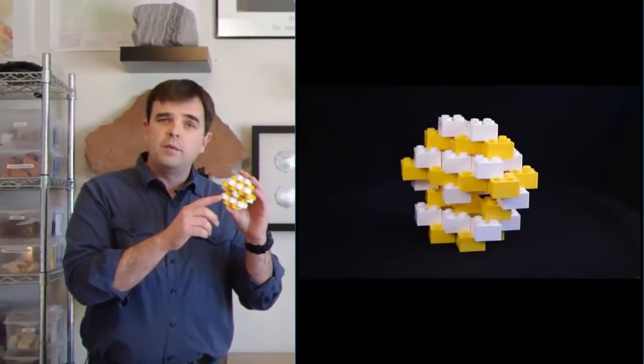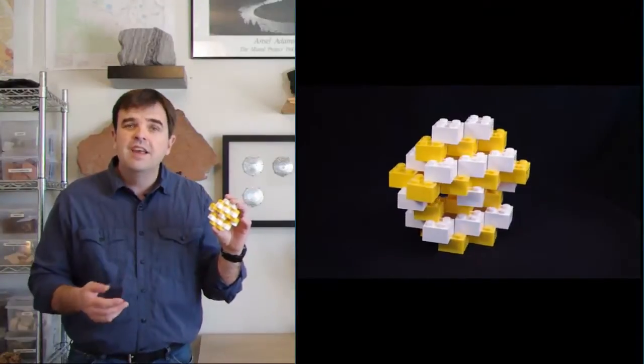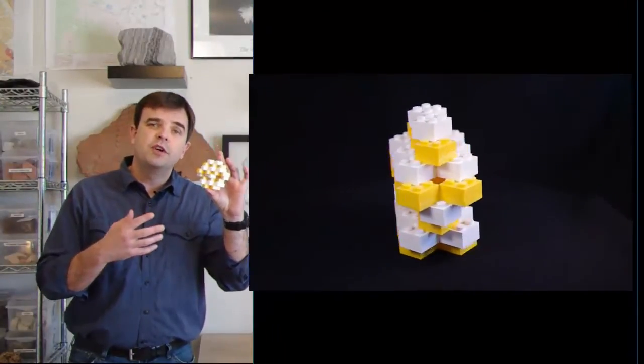Now, all of these atoms of different elements, we can assemble them in different ways. For example, I could take these blocks and I could assemble them into a regular pattern. One yellow block to one white block to one yellow block to one white block, over and over again, until I build up a structure with a repeating pattern like this model I've built here.